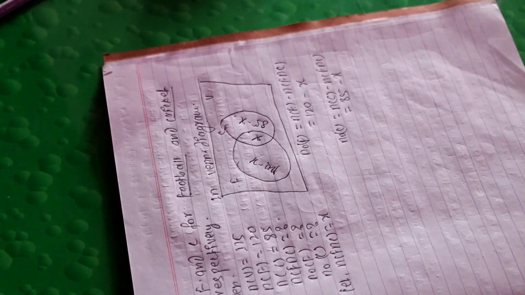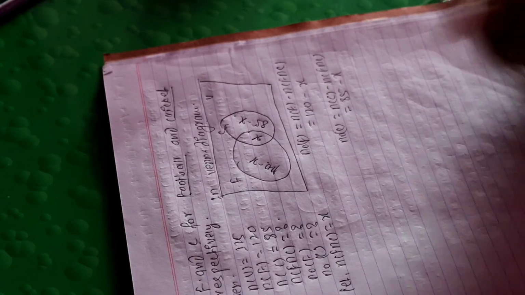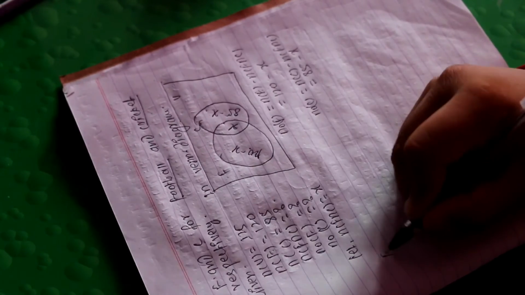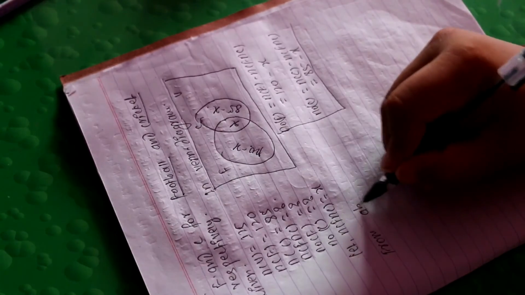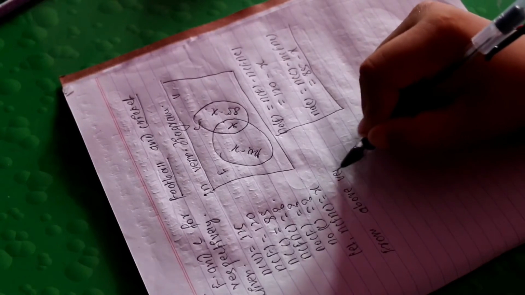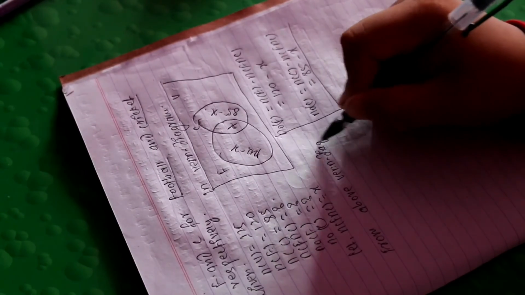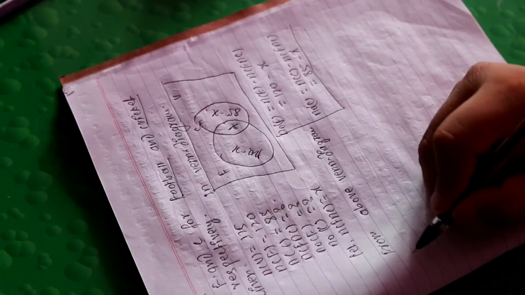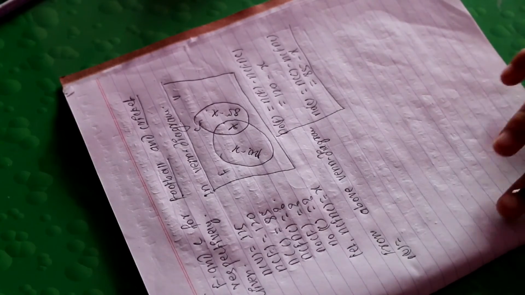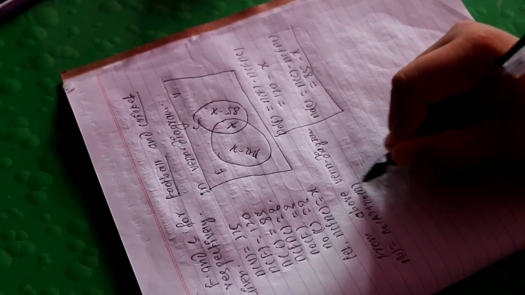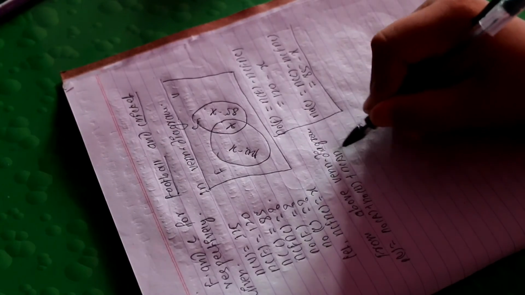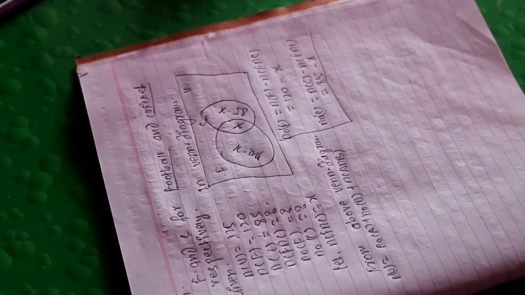Now we show the information in the Venn diagram, and we write from the Venn diagram. n(U) equals n(only A) plus n(only B) plus n(A intersection B). Last time we saw that there are two formulas for n(U).